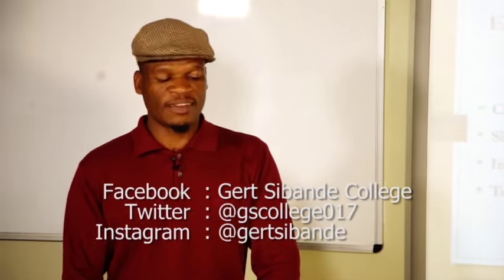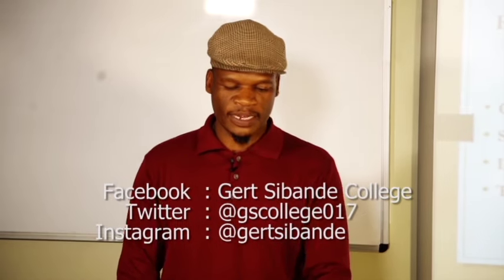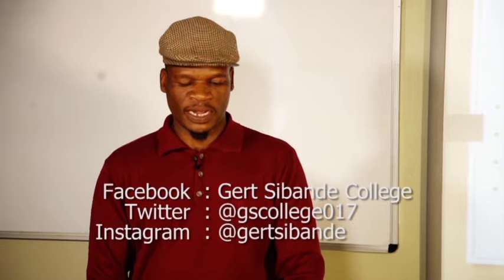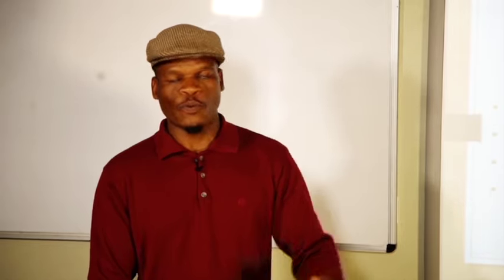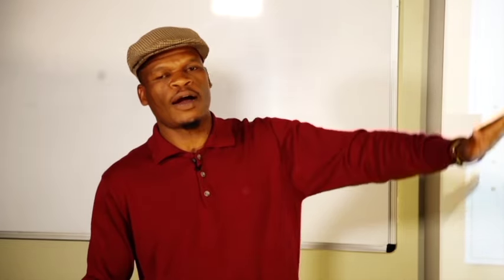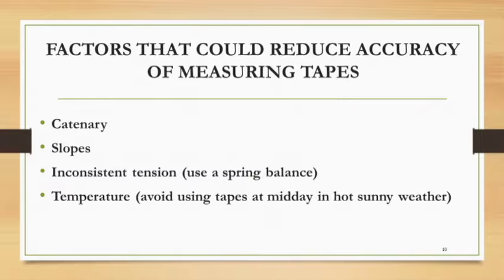Then there are simple factors that can affect the readings if you are using the tape measure. The first one is the catenary. The catenary is when the tape measure sags down if you are measuring between 2 points. And also measuring at a slope, you must always avoid measuring at a slope because there is no way that you can build the structure on a sloping area. Each and every time you have to measure, you must cut it into a flat horizontal plane, then you can use it.